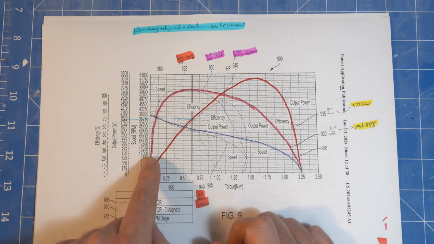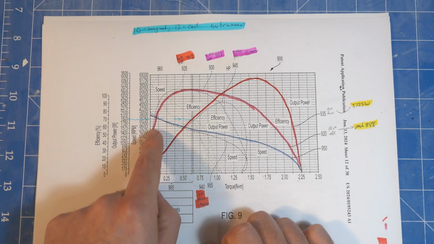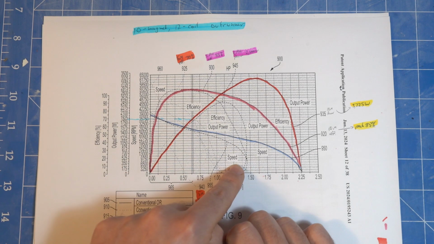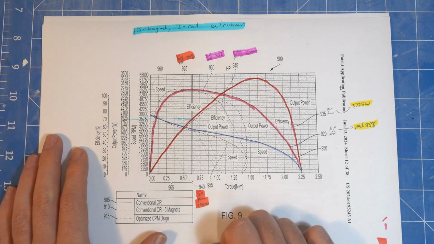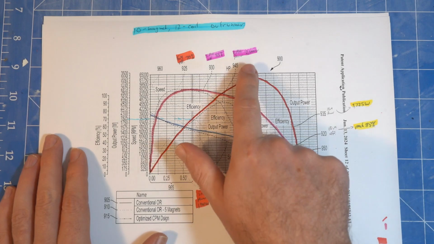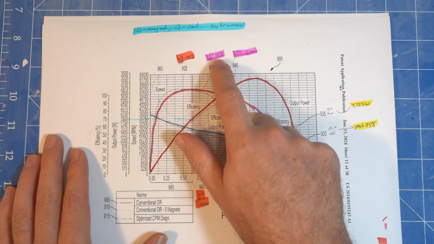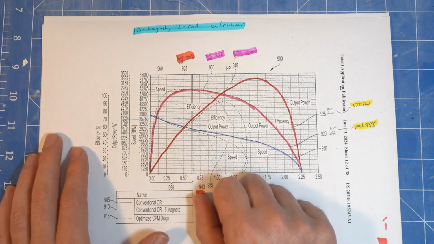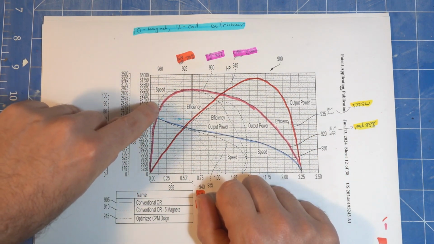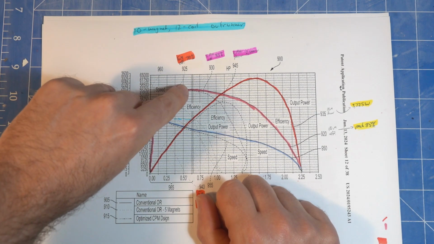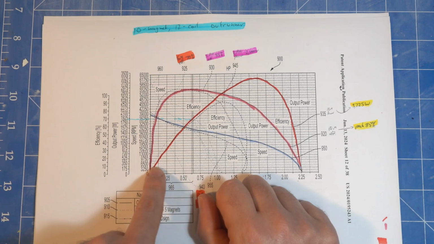It's a bit hard to see the curves, but the 5 magnet motor, that's its efficiency curve, and that's its power curve, so much worse. Whereas the Consequent pole motor doesn't get the same power, but kind of matches it on efficiency. And at low levels, this dotted line here, you can see the Consequent pole motor actually has better efficiency at low loads.